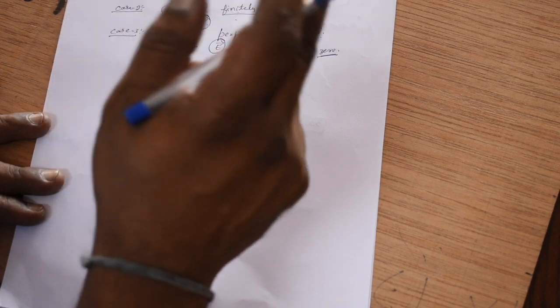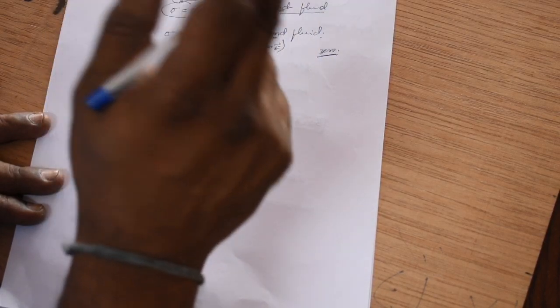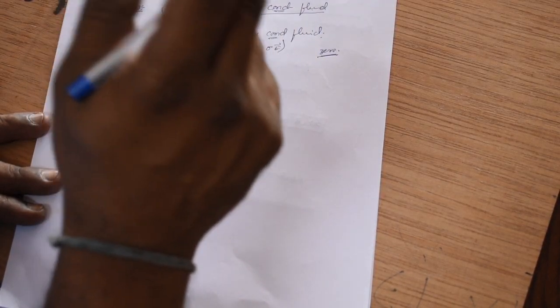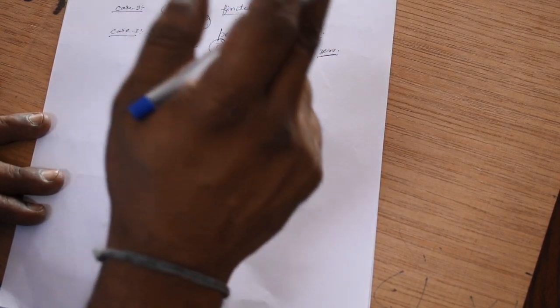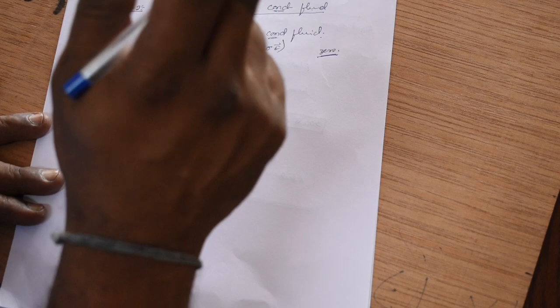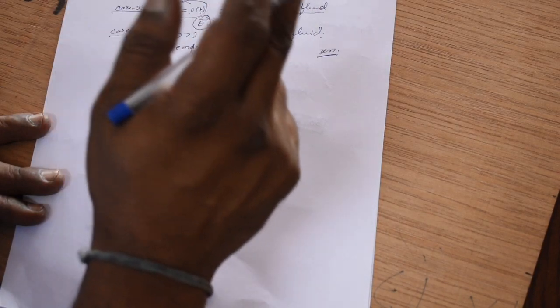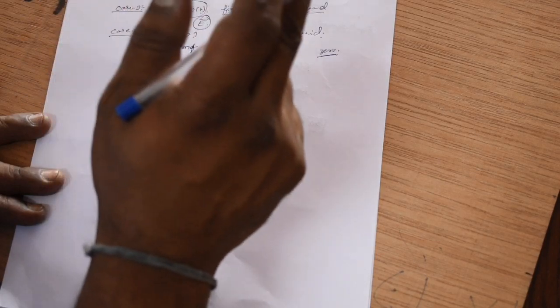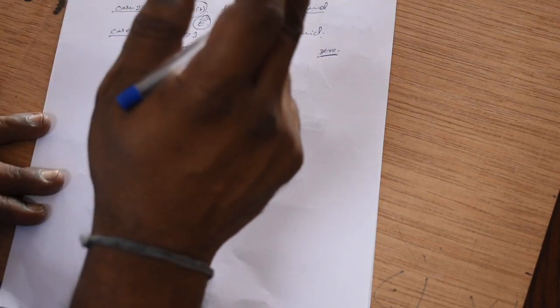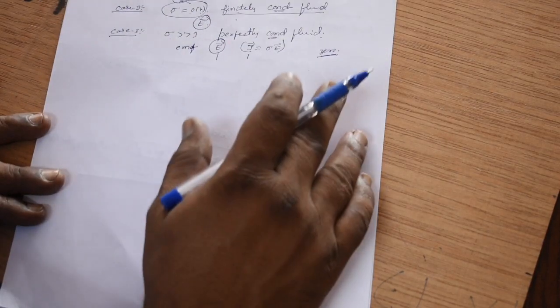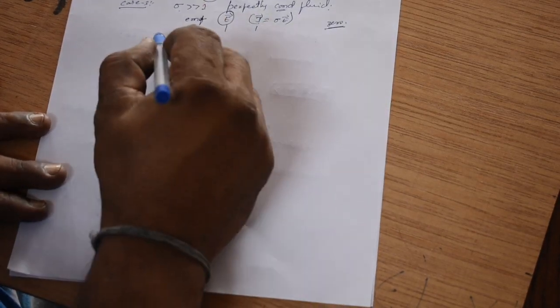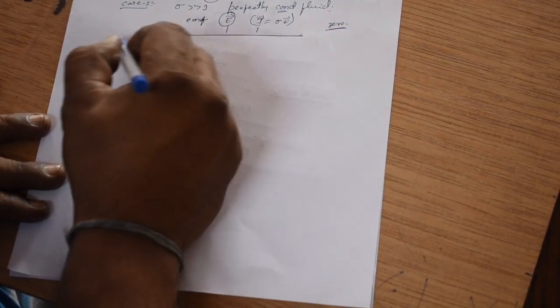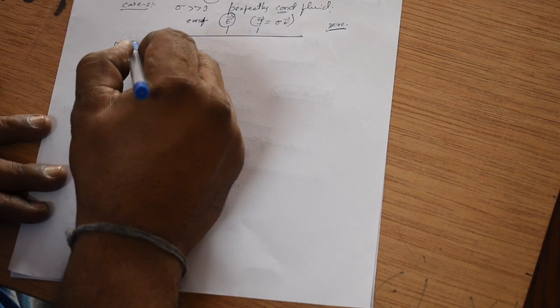And in a perfectly conducting fluid, the total EMF, namely the EMF due to conduction and the induced EMF, has to be zero. Okay. Now we can study what is MHD.